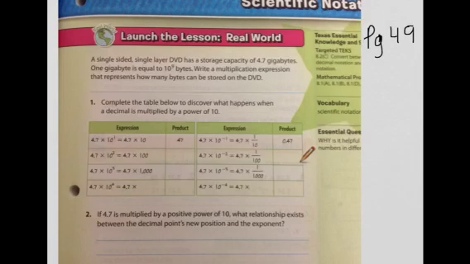So 4.7 times 10 squared is going to be 470. 4.7 times 10 cubed is 4,700. And 4.7 times 10 to the fourth is 47,000. Notice that each one of those numbers increased. We started with 4 and 7/10, and when we multiplied it by a power of 10, it went up to either 470, 4,700, or 47,000.